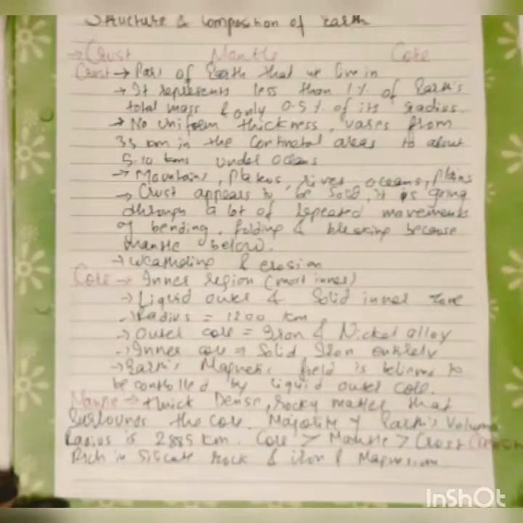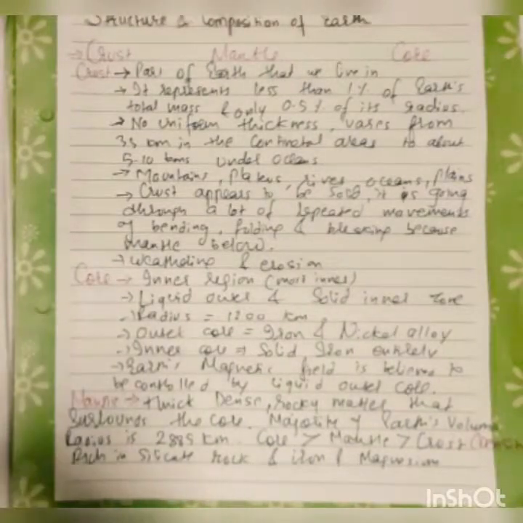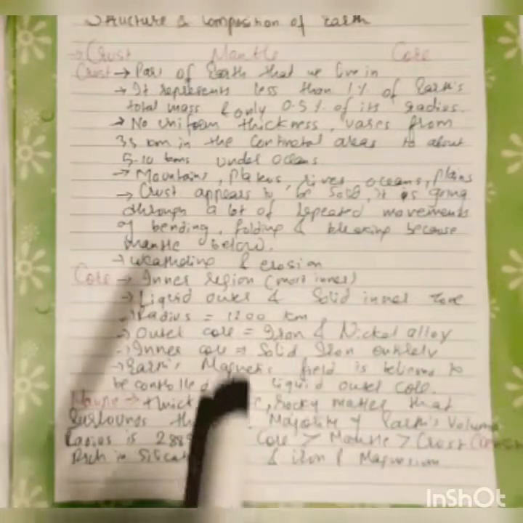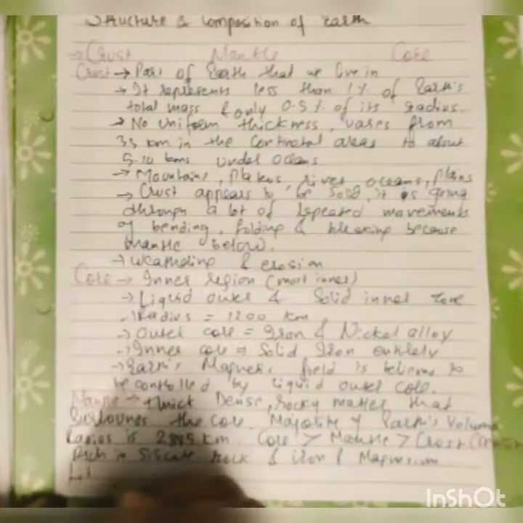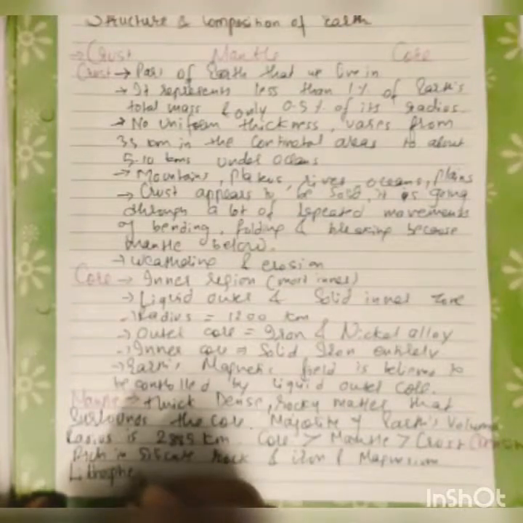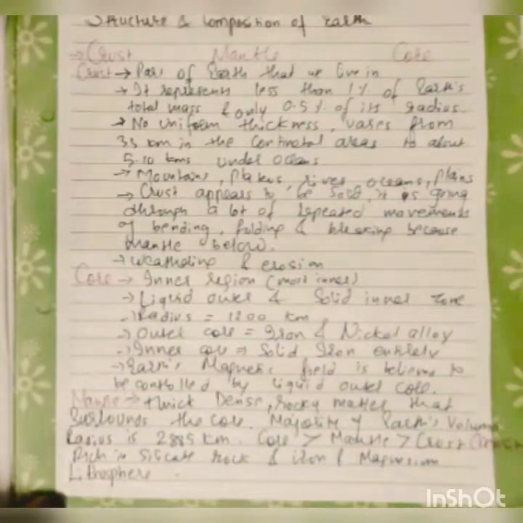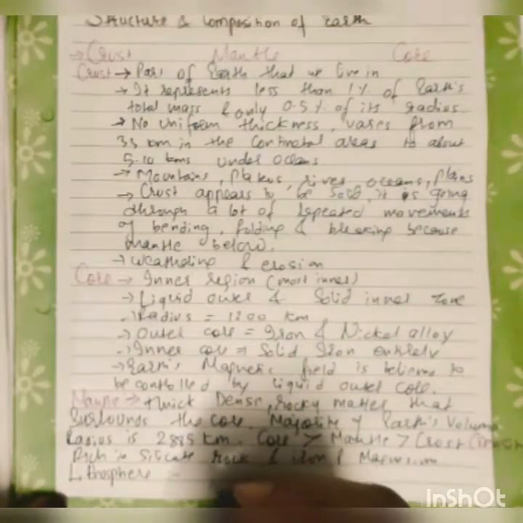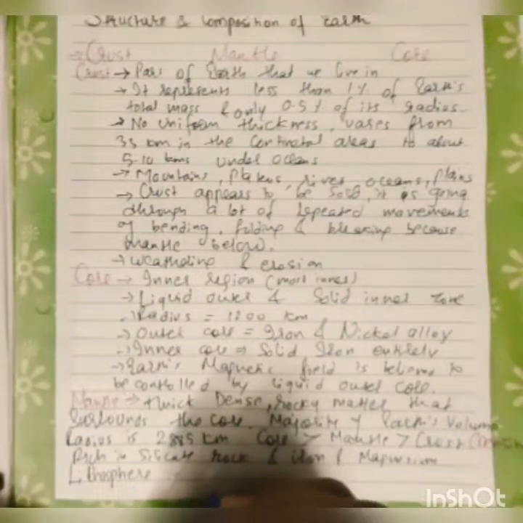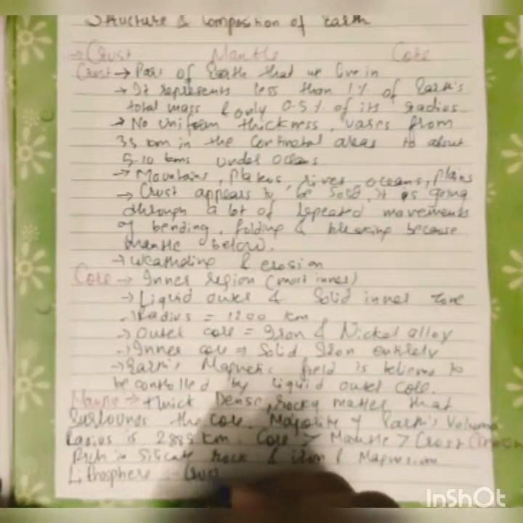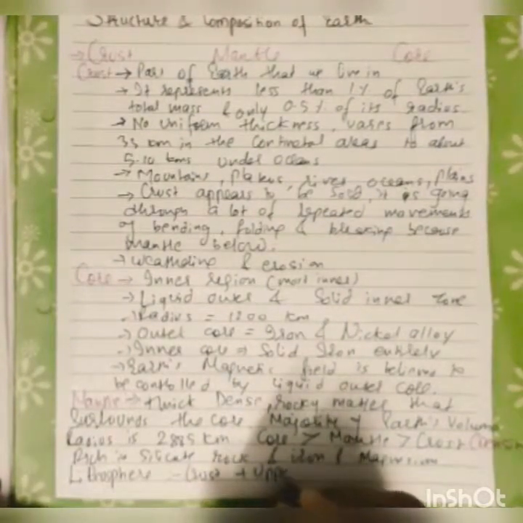Also, before we end this chapter, you have got to know about the crust, the core, and the mantle. You should also know that all these form a part of the lithosphere, which, my guys, is the crust plus upper mantle.